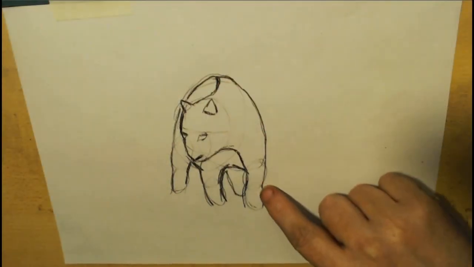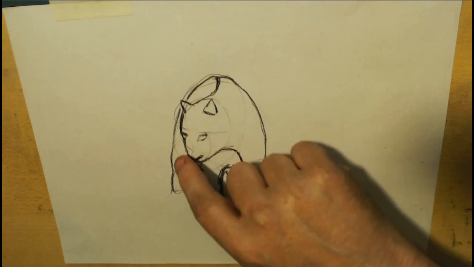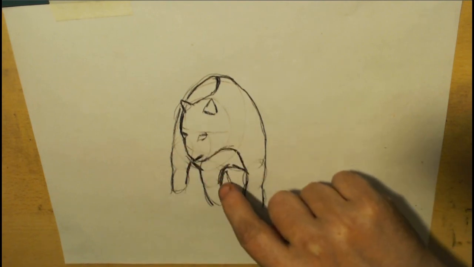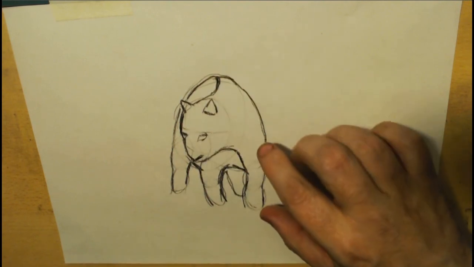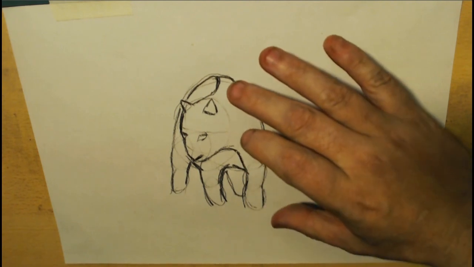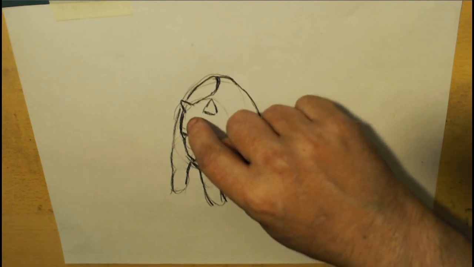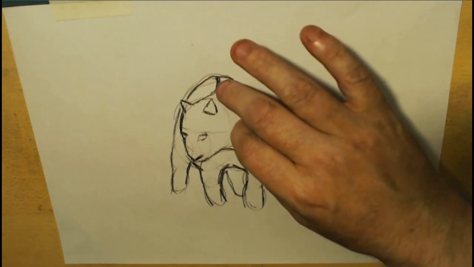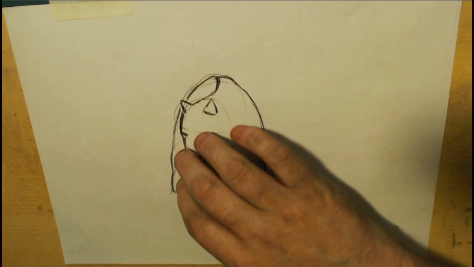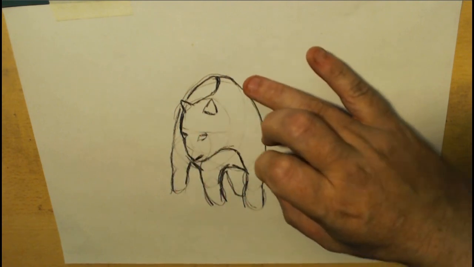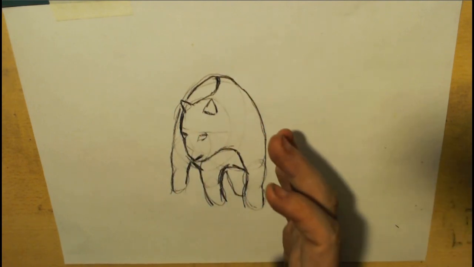Once you have this basic form in place by doing all these different basic shapes, it's then time to start rendering the image and flesh out some of the detail and tonal values and everything that goes together to finish the actual picture off.